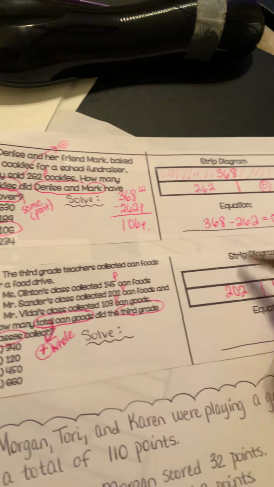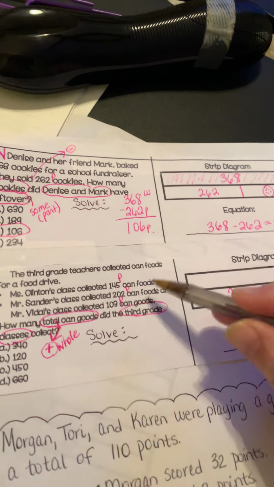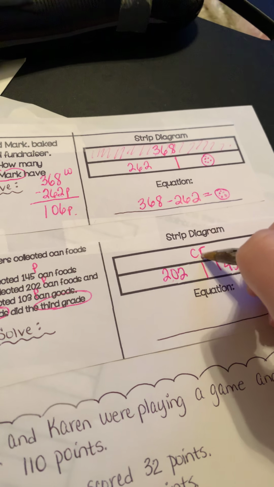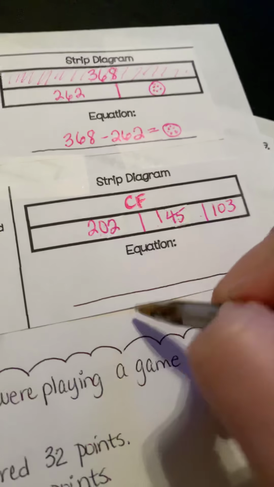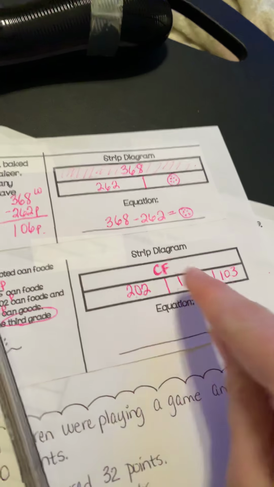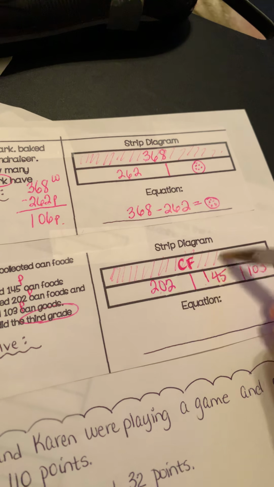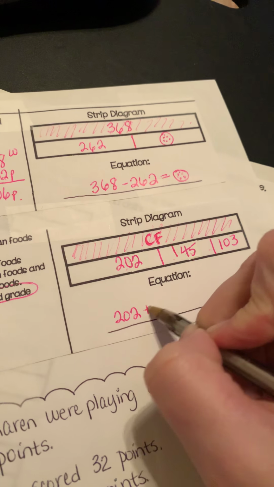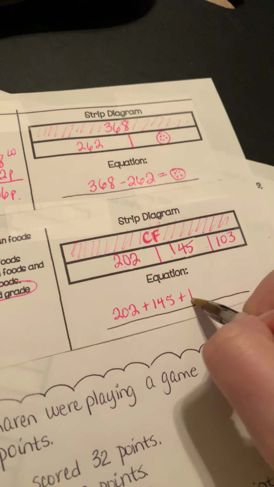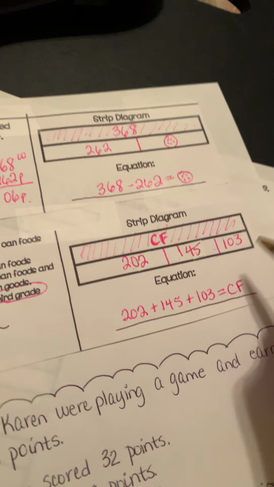Oh, we don't know. Well, what are we going to get when we add all these? What are the numbers representing? Canned foods. So we could write CF. Now, Miss Pierce thinks CF is something totally different than canned foods, but I will not say it on YouTube videos, just in case. So, if you need a large whole amount, what are we going to do? Tell me how we're going to solve this. 202 plus 145 plus 103 will equal total amount of canned foods.